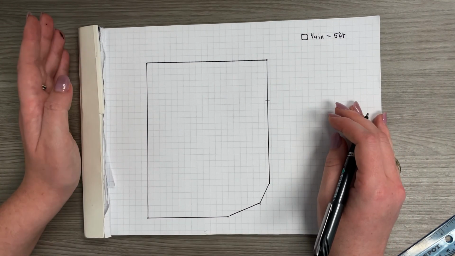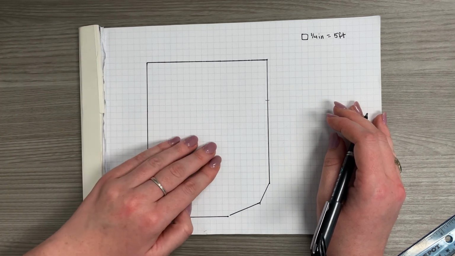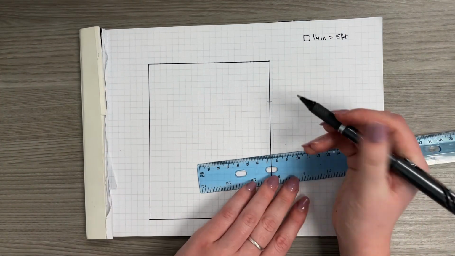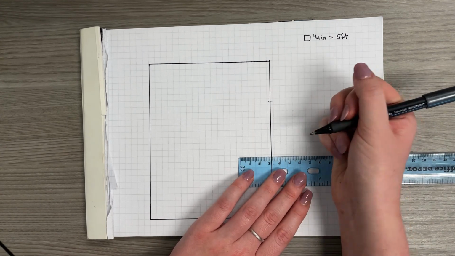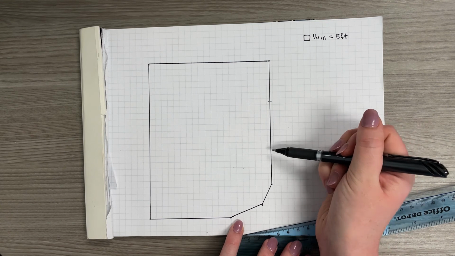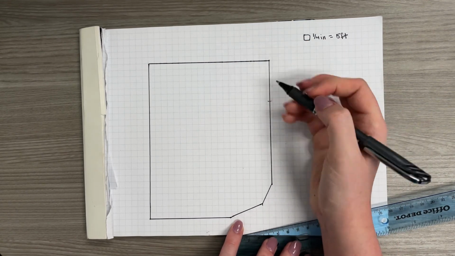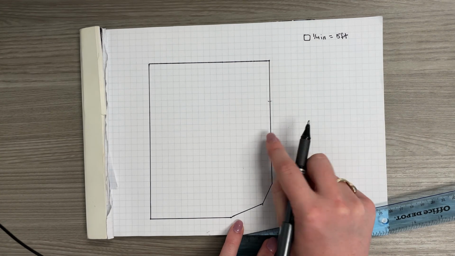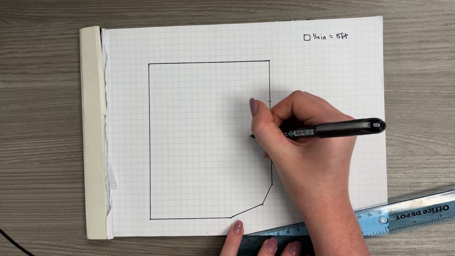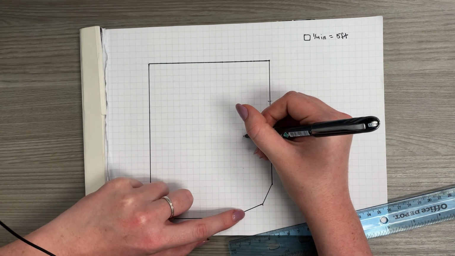Now that we have our property lines mapped out, we can now fill in the house. We measured the location of the house, so let's make sure it's oriented correctly. Mine was 5.5 almost in, at least according to this scale, and about 12.5 up. So 1, 2, 3, 4, 5.5, and then count 12 up.